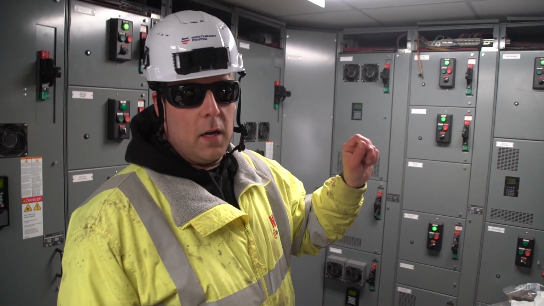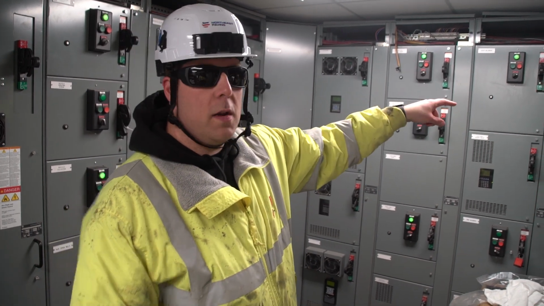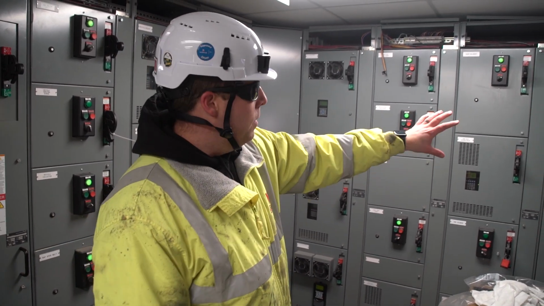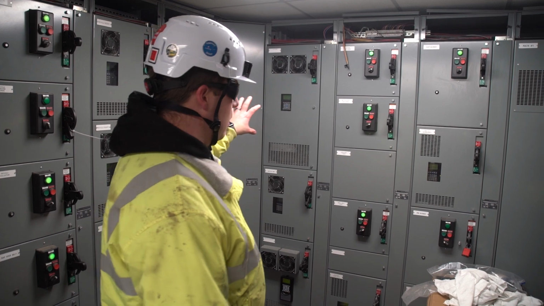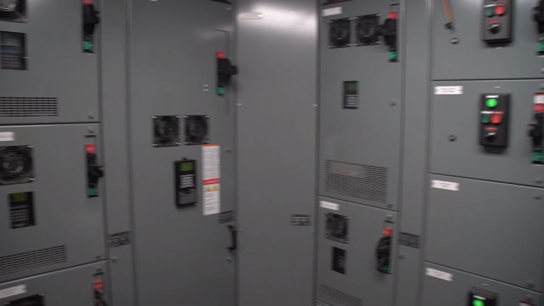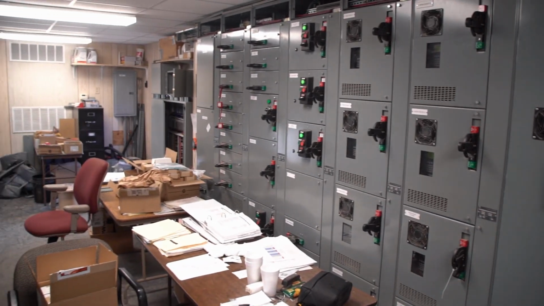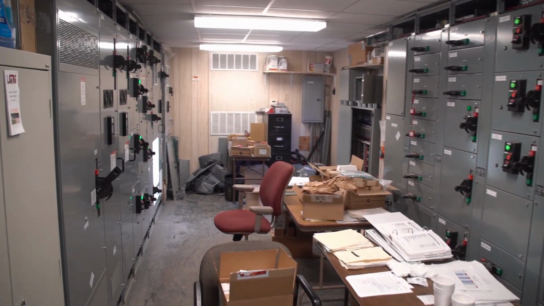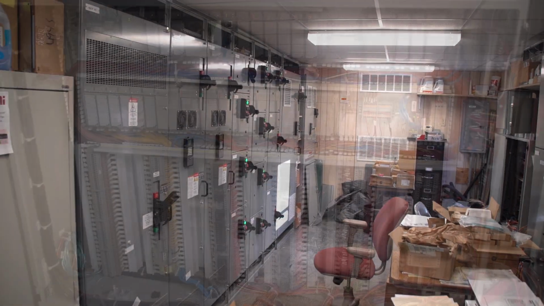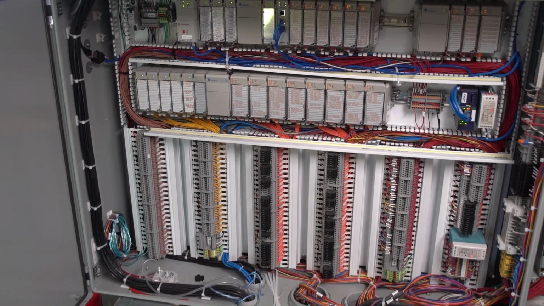So the electricity from the transformer from the power company comes into main 1 and main 2. It's split in this building. Main 1 will feed all of these drives. All of these drives will then drive the motors that run the conveyors, run the drum, run the drag, the transfer conveyors on top of the silos, and it makes every single wheel turn, every motor turn.